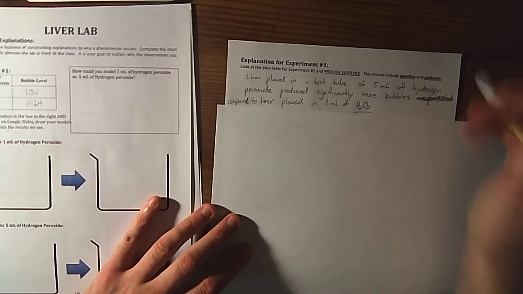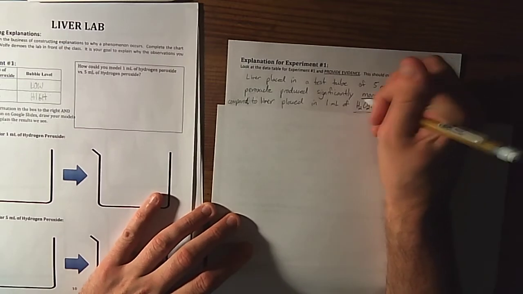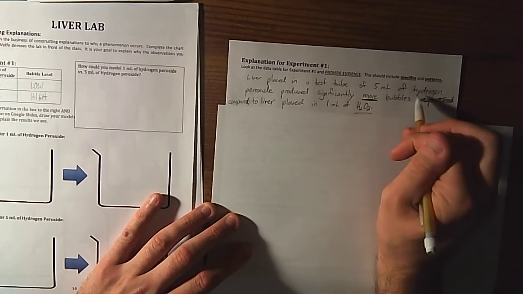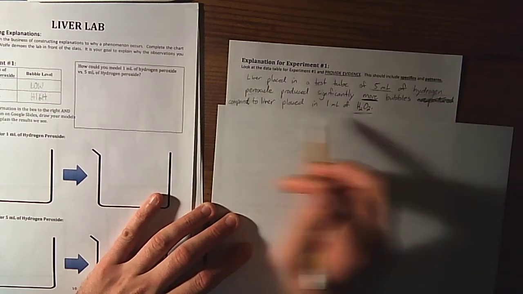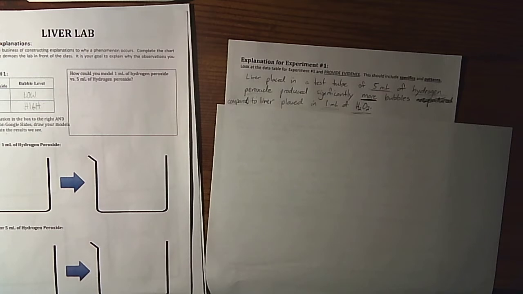All right, so in terms of my patterns, the big thing for my pattern is that I used the word more, and then my specifics were that I talked about my actual solution, hydrogen peroxide, and I said what amount was in each trial as well. All right, so there's my evidence.